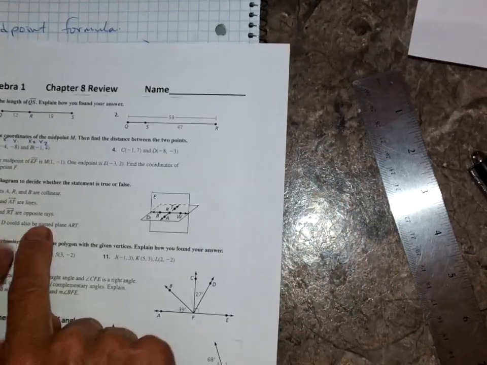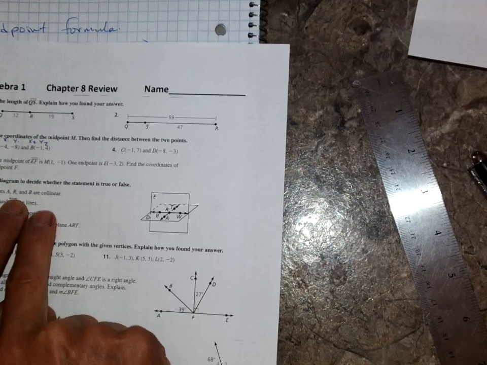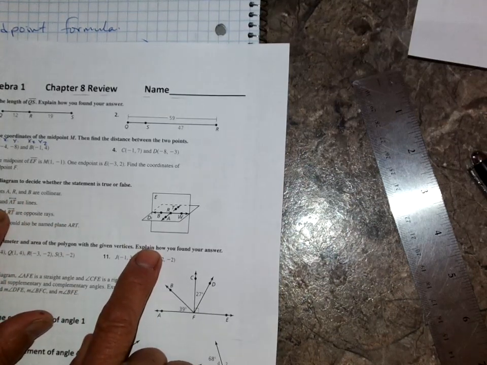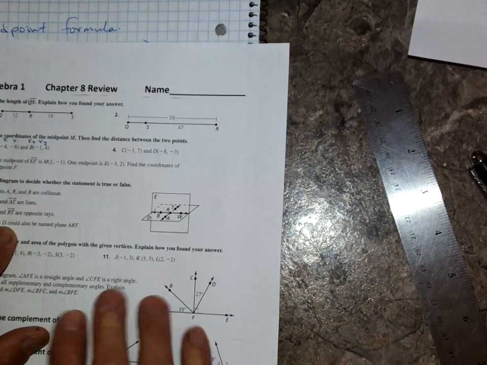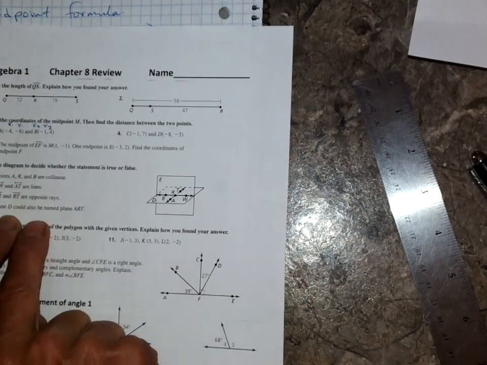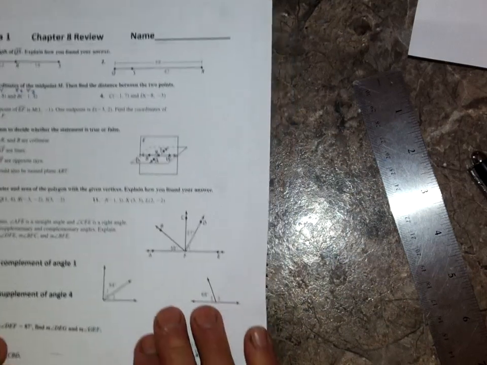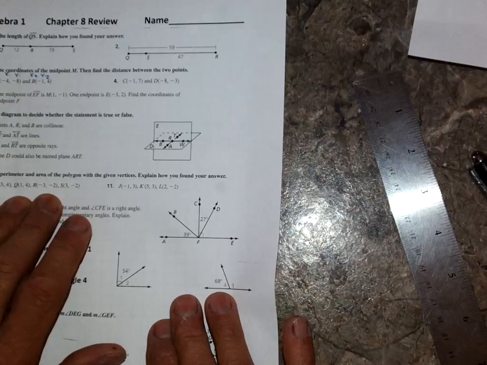Number 6, determine if it's true or false. Are A, R, and B collinear? Are they all on the same line? Are these BW and AT? Is that true? Are they lines? Are these opposite rays? Plane D could also be named ART. Is that true? Decide what's true or false. Okay. On 10, you have to graph it and come up with the perimeter and the area.